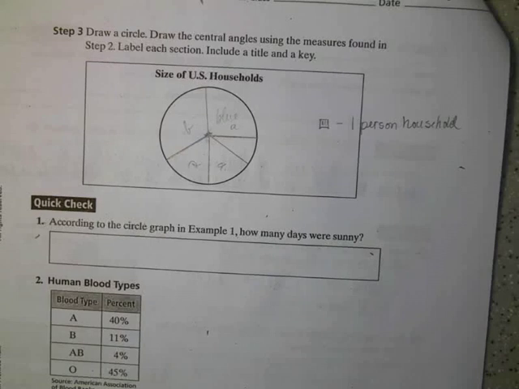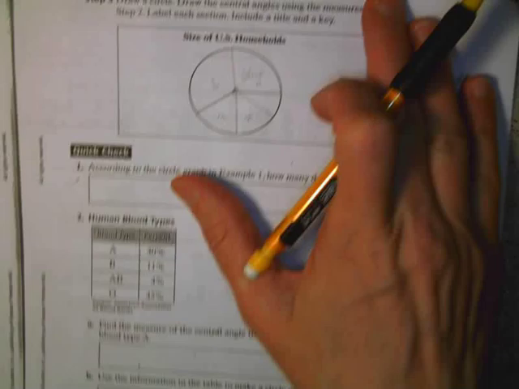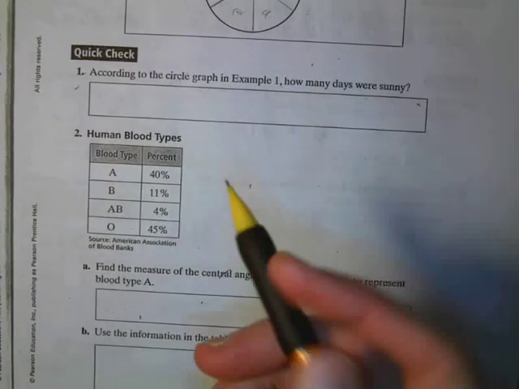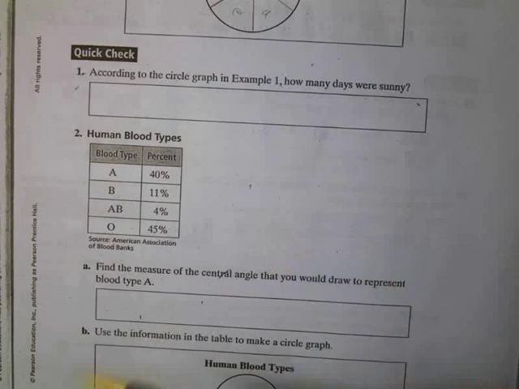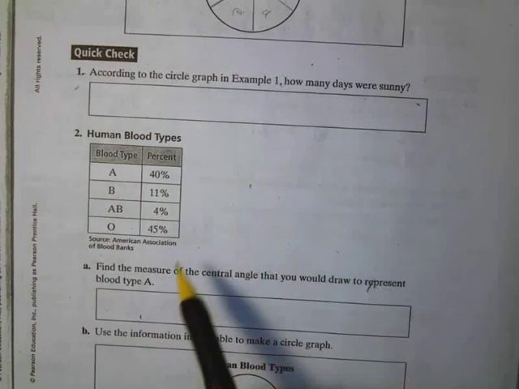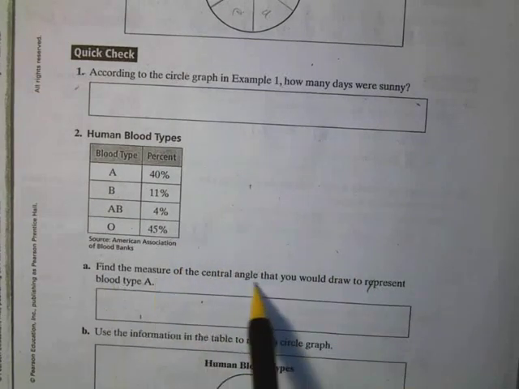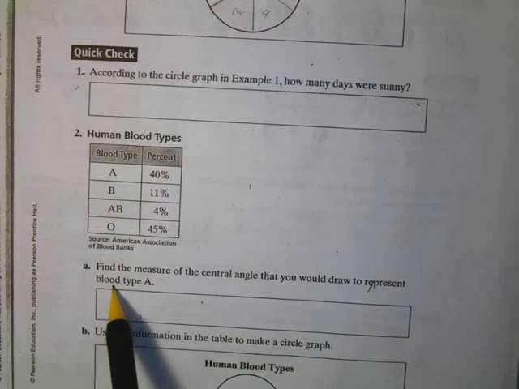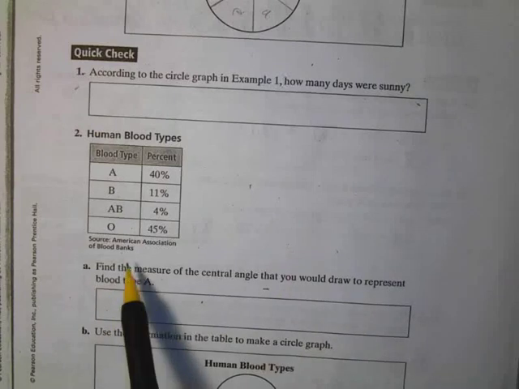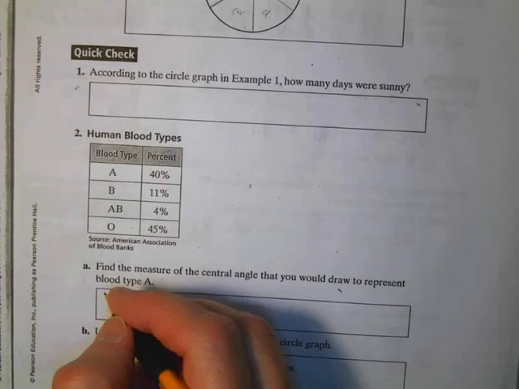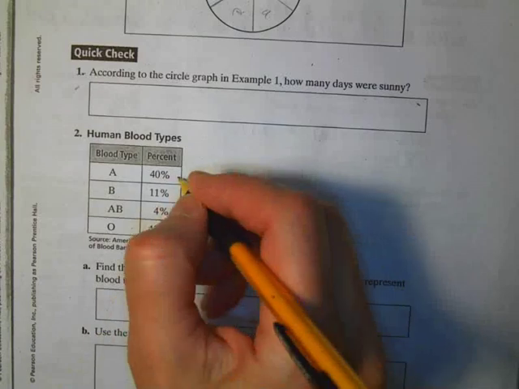All right, so the quick checks are here for you to do. I guess the only thing I want to mention to you, I'm going to get you started on number 2 because it's a little bit different. It's actually very much like example 1. We want to find the measure of the central angle that you would draw to represent blood type A.